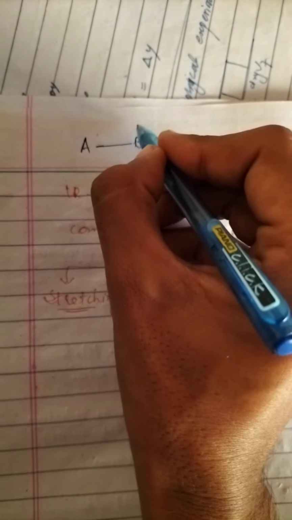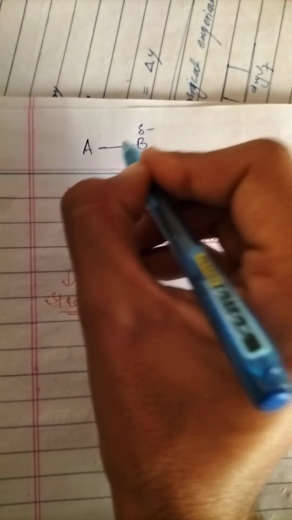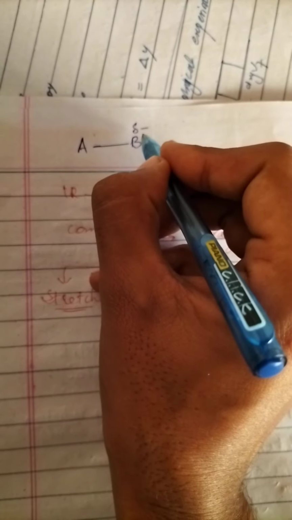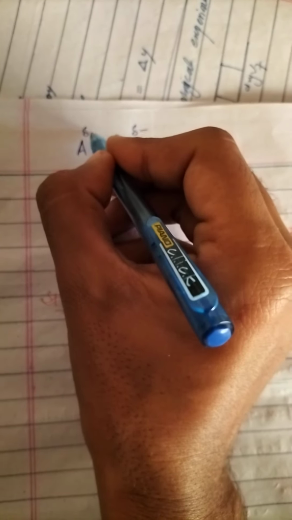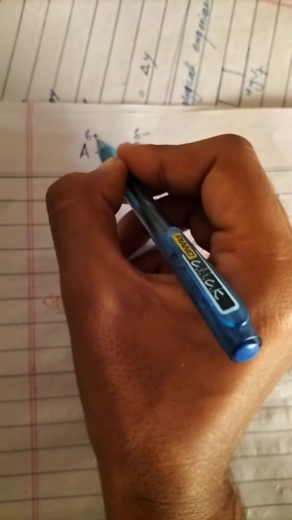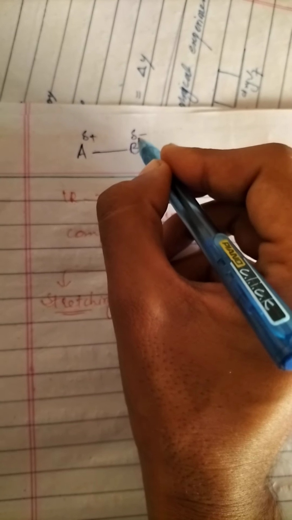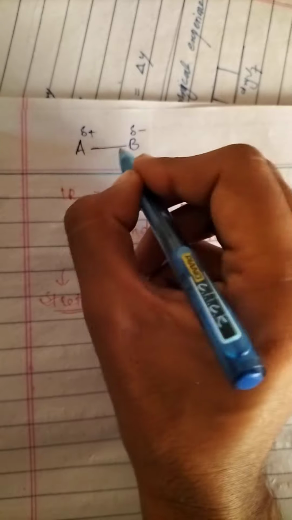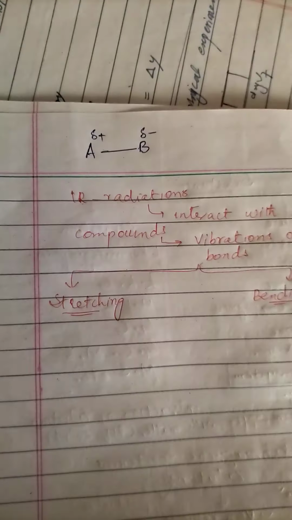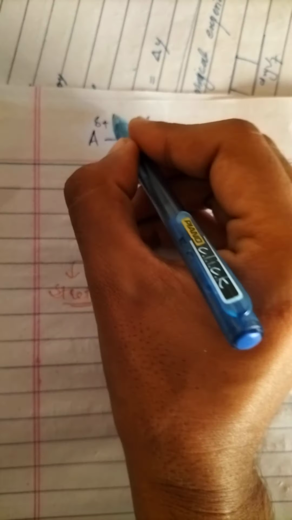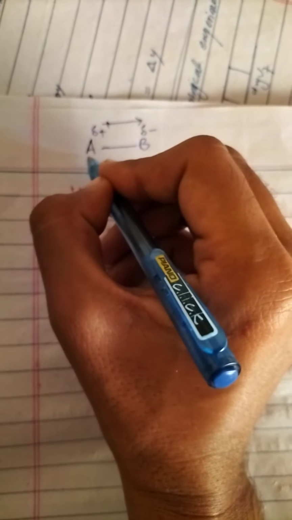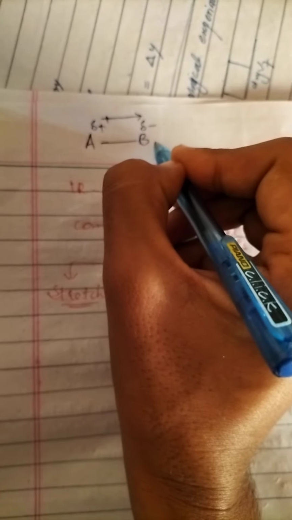B has a higher electronegativity, therefore it attracts the bonding electron pair towards itself more than the A atom, and therefore the A atom contains partial positive charge and the B atom obtains partial negative charge. This is the polar molecule. Mostly the polar molecules have some dipole. This dipole is shown through the arrow, which starts from the highly electropositive atom towards the highly electronegative atom.